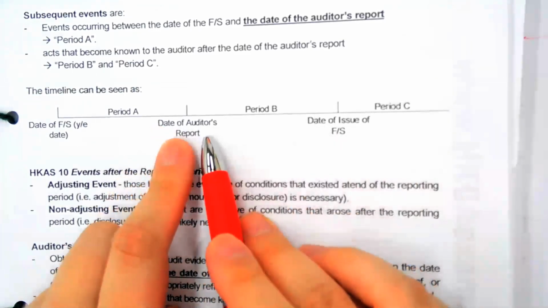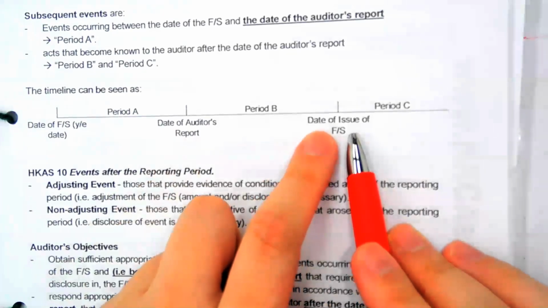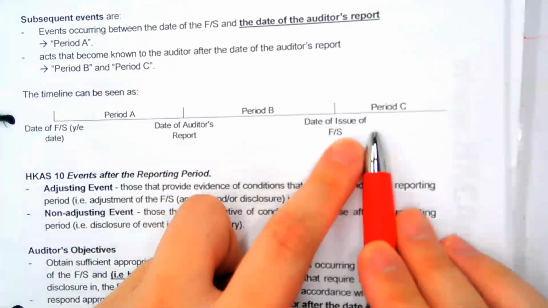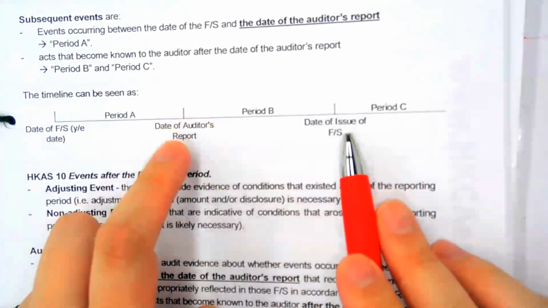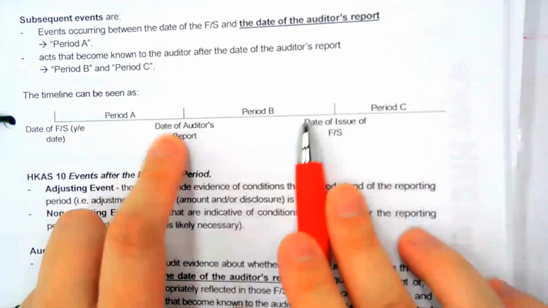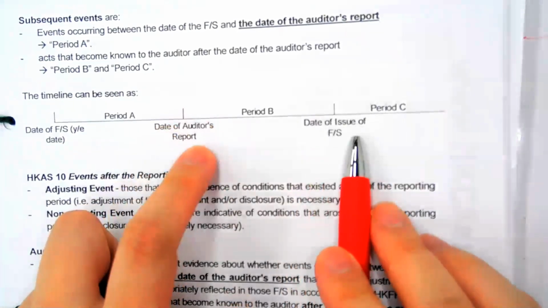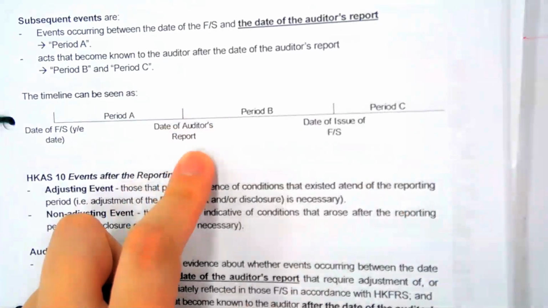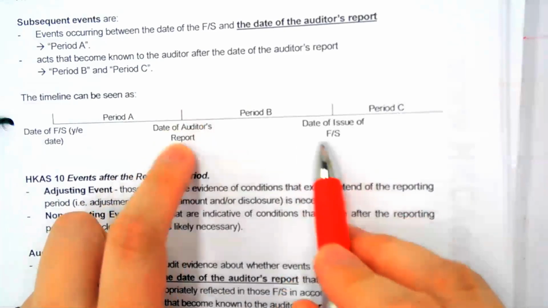We date our auditor's report when the directors of the company sign the financial statements and then issue them on the same day. Because we always do it this way in real life, most of the time in examination, the question will assume these two dates are the same.